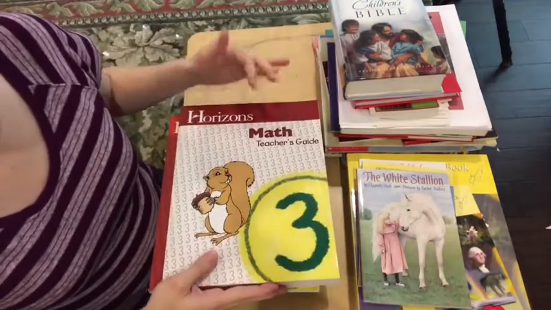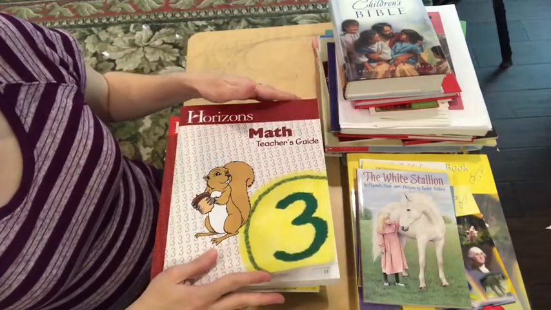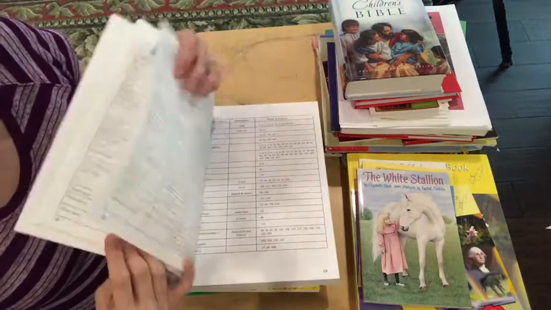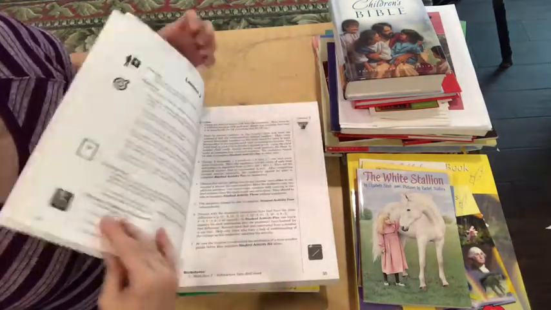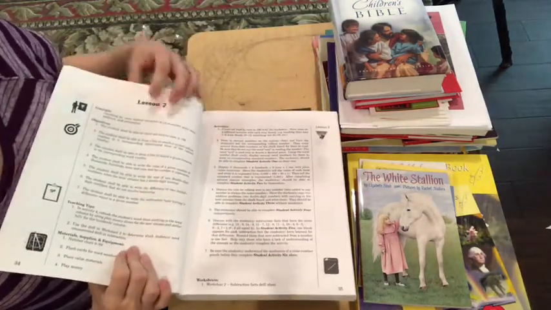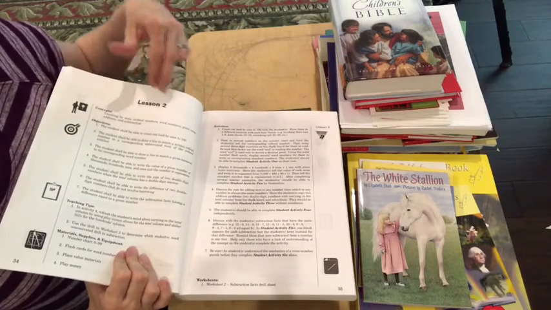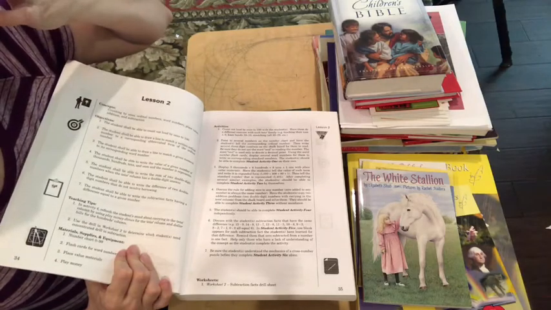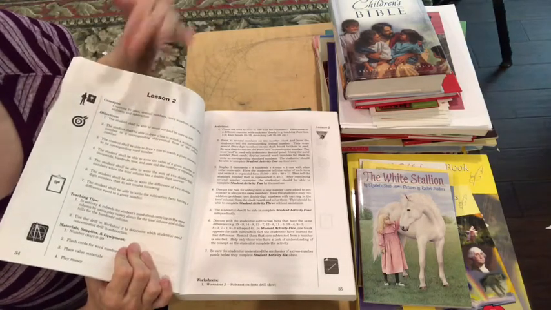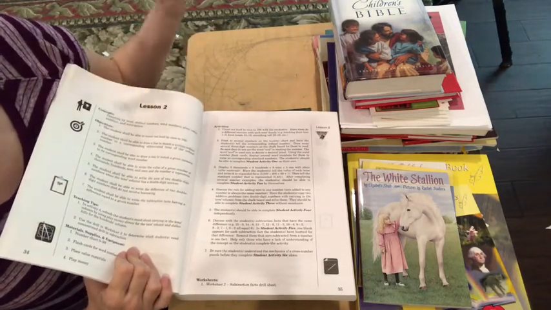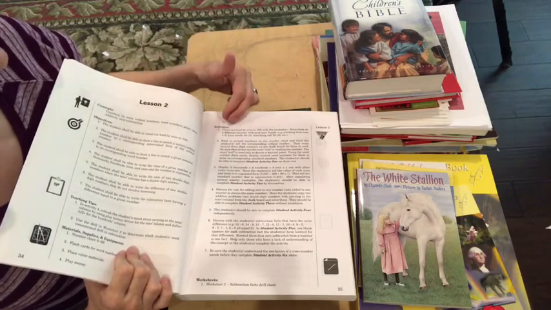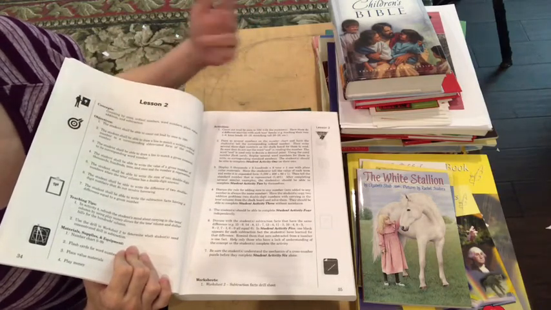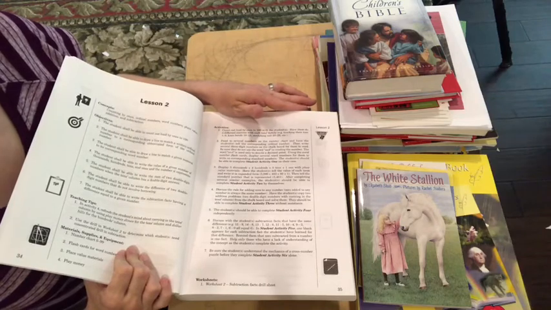Then I'll start with this, the Horizons Math Teacher's Manual. This is a spiral math approach. The teacher's manual is laid out where they tell you what lesson it is and everything you need to know, and you really should do a lot of what they suggest in the manual, in addition to the workbooks. There's a lot of drill practice that they suggest, and it really does help them.